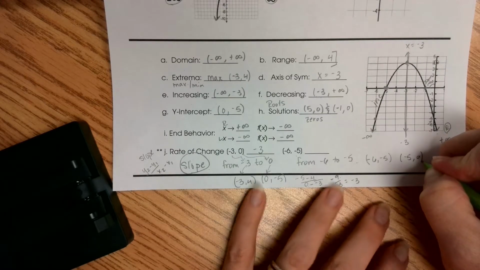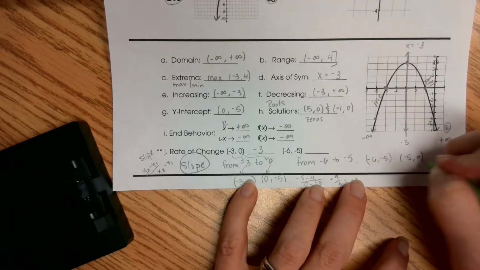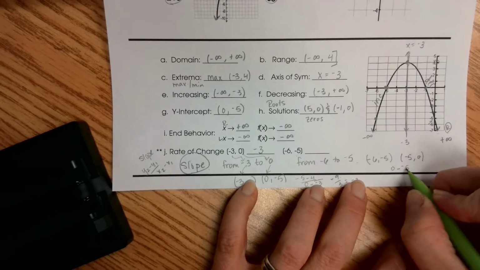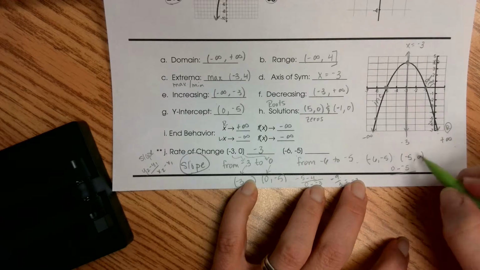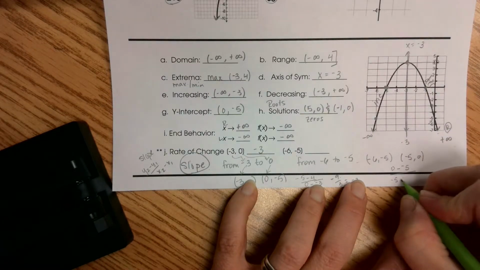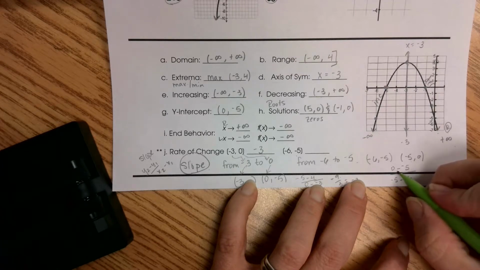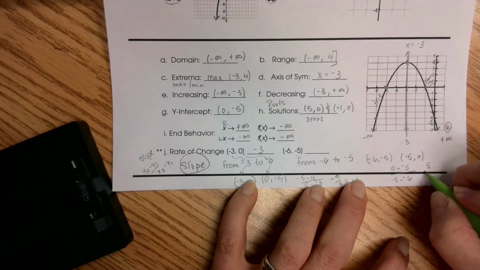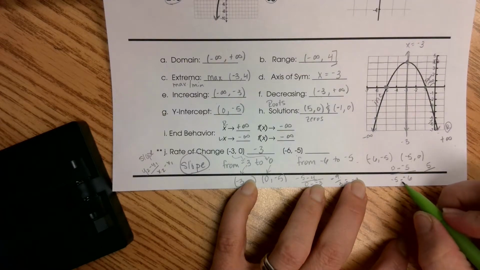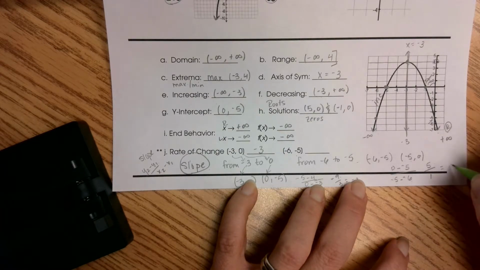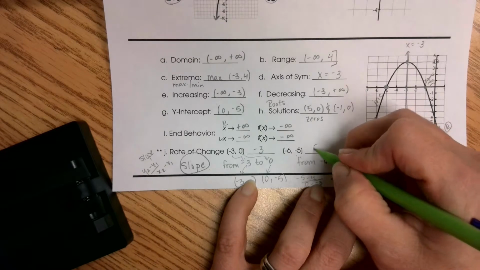So I'm going to use my slope formula. So y2 minus y1, so 0 minus -5 over x2 minus x1. So that's going to be a -5 minus a -6. So 0 minus -5 is a +5. -5 minus -6 is going to be a +1. And then 5 over 1 will reduce to be 5. So I get a 5 here.